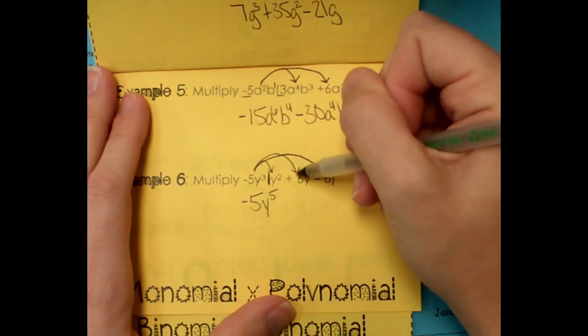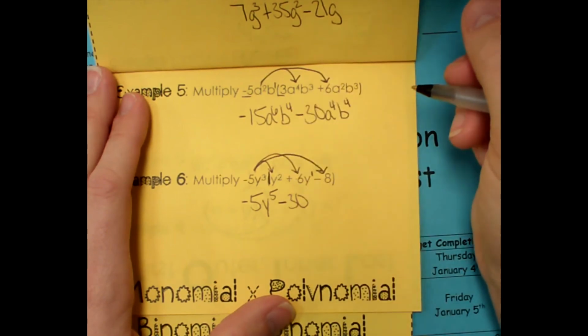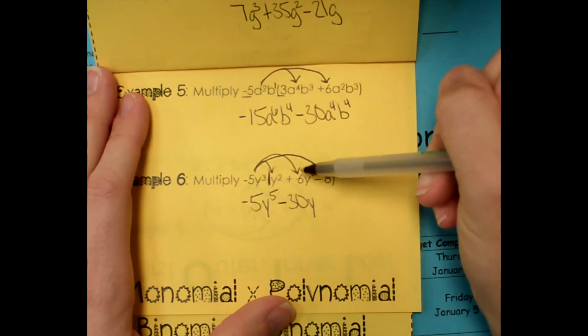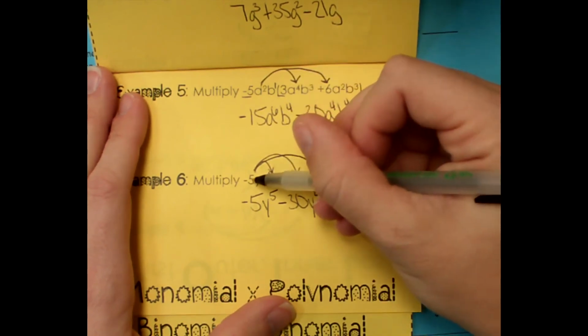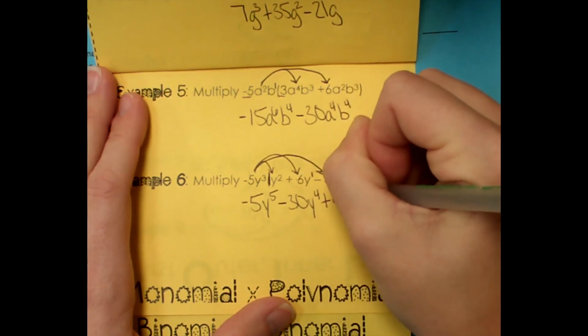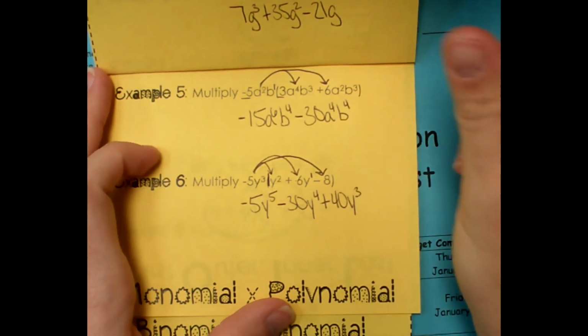Negative 5 times 6 is negative 30, so it's minus 30. Bring down your y, and then add your exponents. 3 plus 1 is 4. Last one, negative 5 times a negative 8 is a positive 40. Bring down the y, and it was just the y cubed, so it stays y cubed.